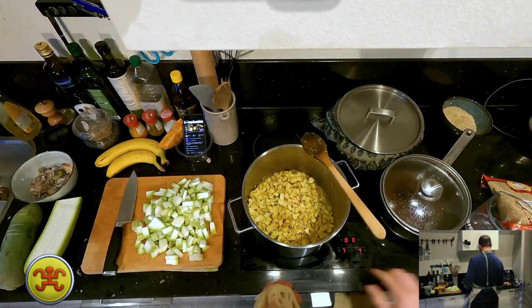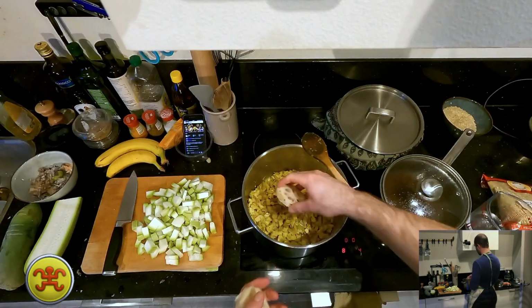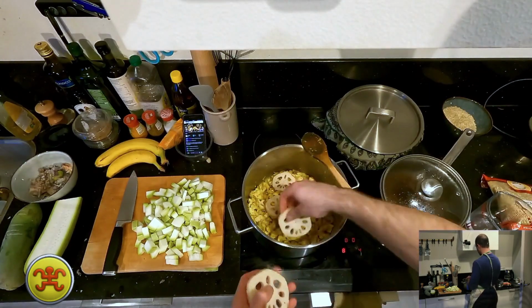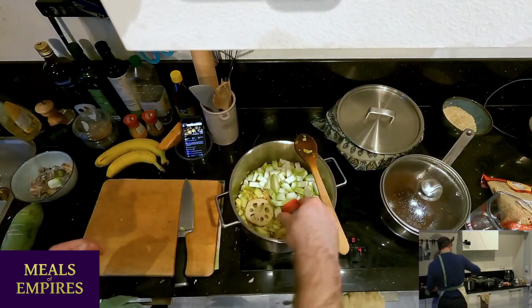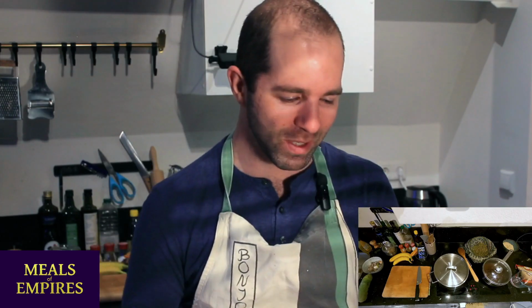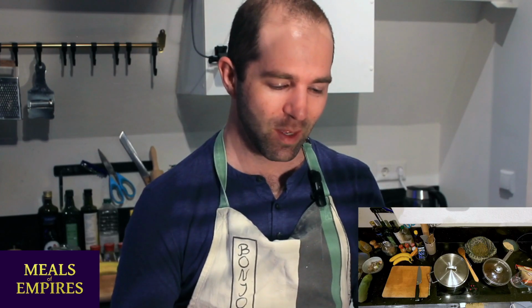I'll add a little bit of water, turn this up a tad, and we'll add in our little lotus rings that'll be used as garnish as well. And add some salt at this point as well before we forget. While those first ingredients start cooking, we can do our first trivia question. Which ingredient in today's cooking beat Columbus to the New World by about 10,000 years?